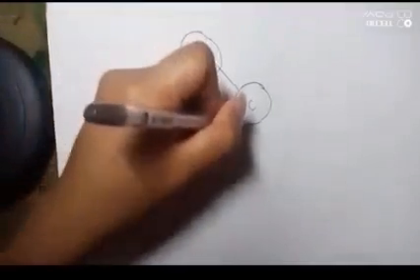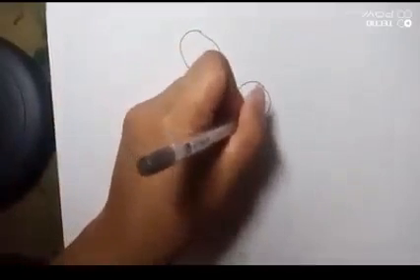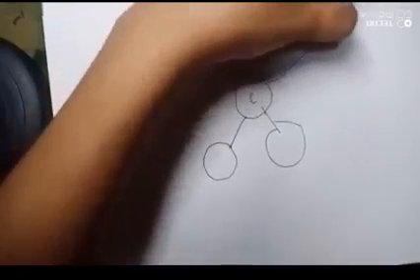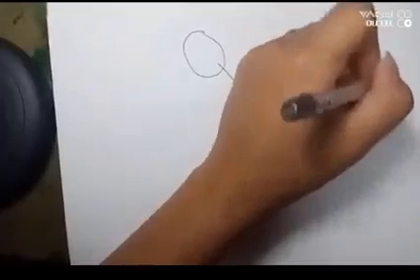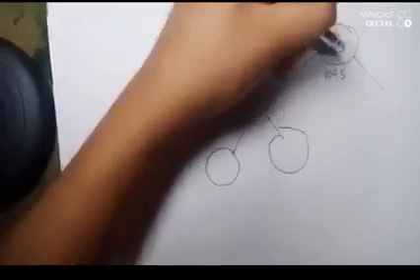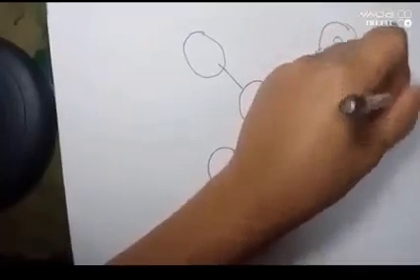The oxygen has 1 lone pair, with a 104.5 degree angle to the hydrogen.